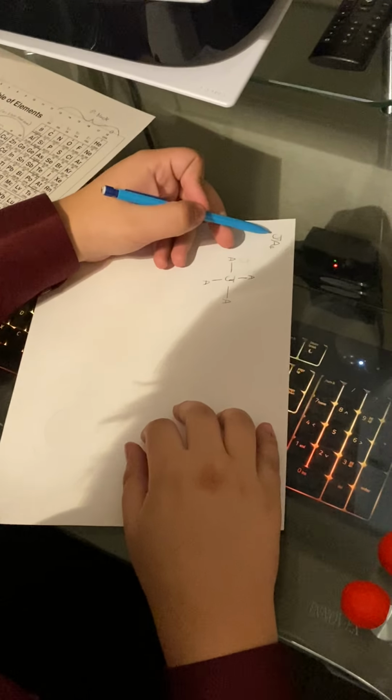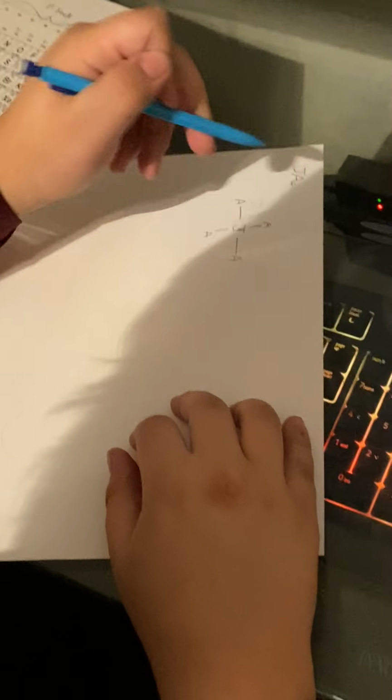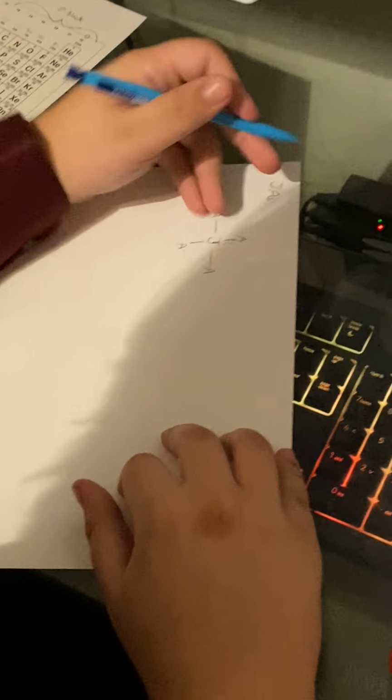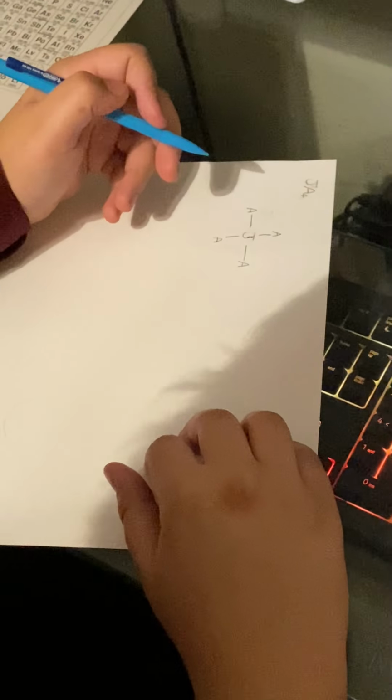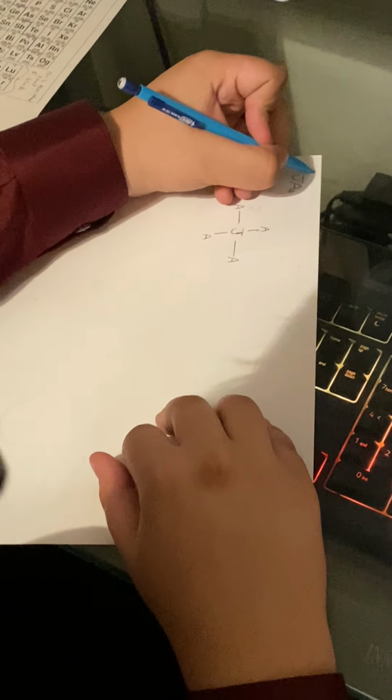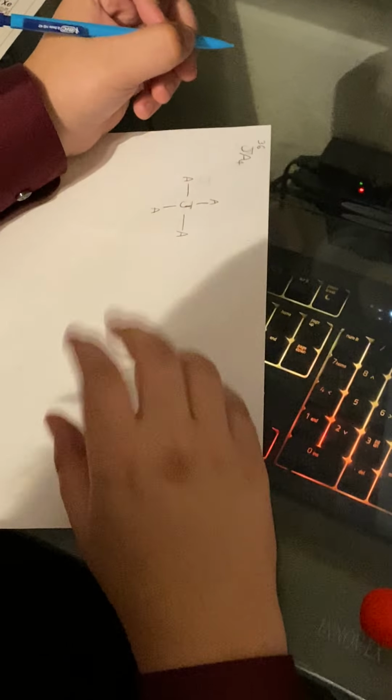Okay. After we do this, we need to find out how many electrons are in this compound. According to my calculations over here, it's 36.